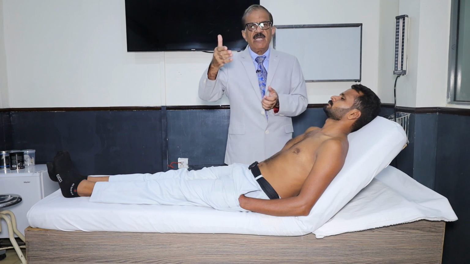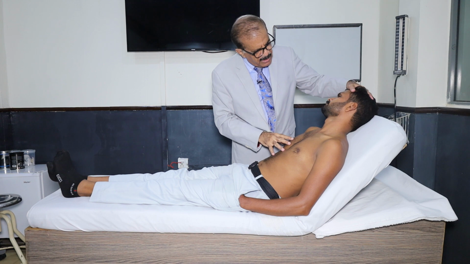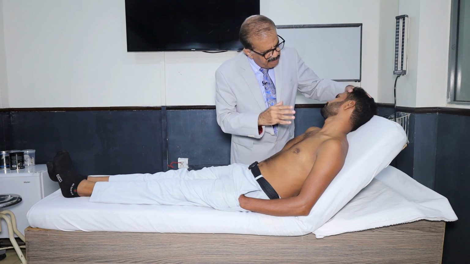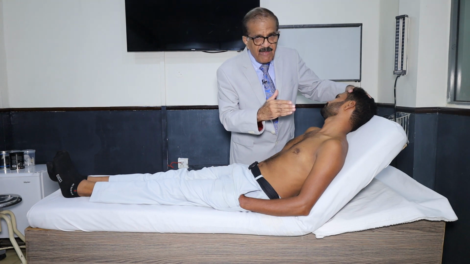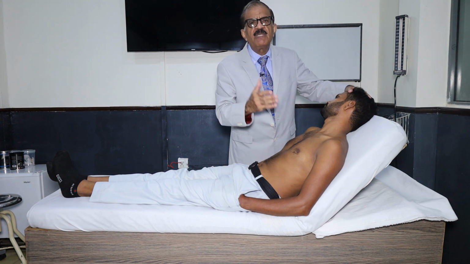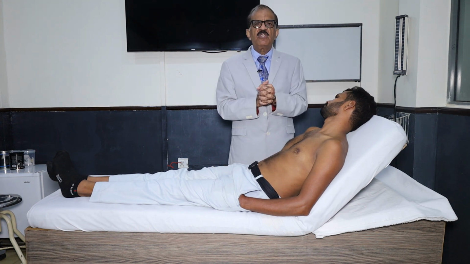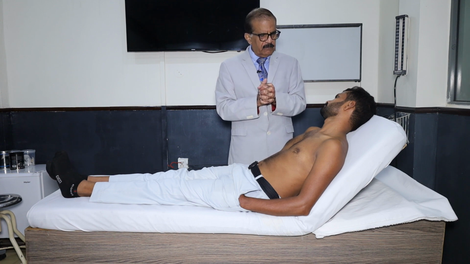And that will occur intermittently, so randomly when you're examining constantly for several seconds, maybe more than a minute, then one occasional A wave will be bigger than normal. That is called cannon wave. This is a feature of complete heart block, AV nodal block.